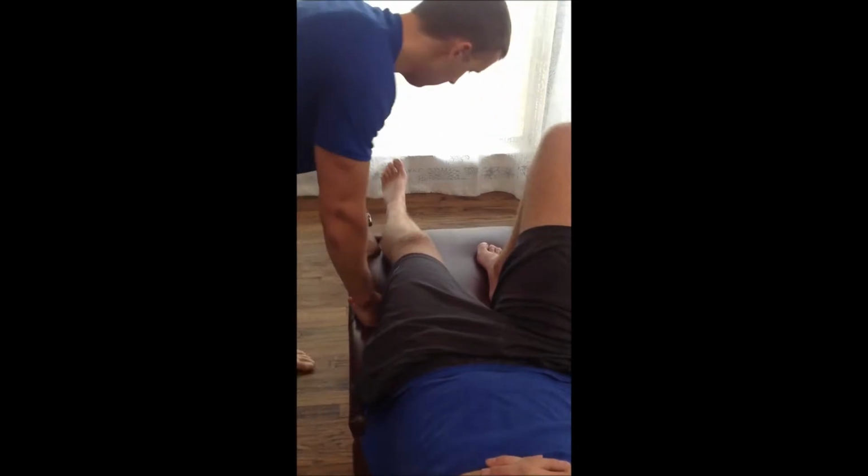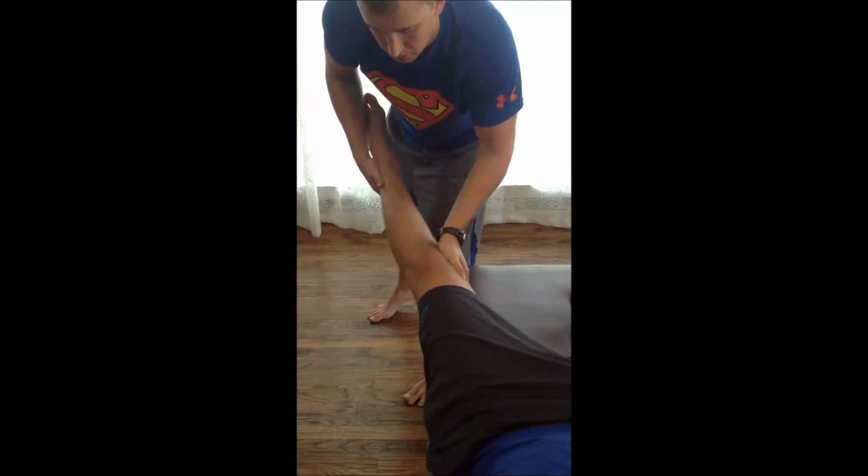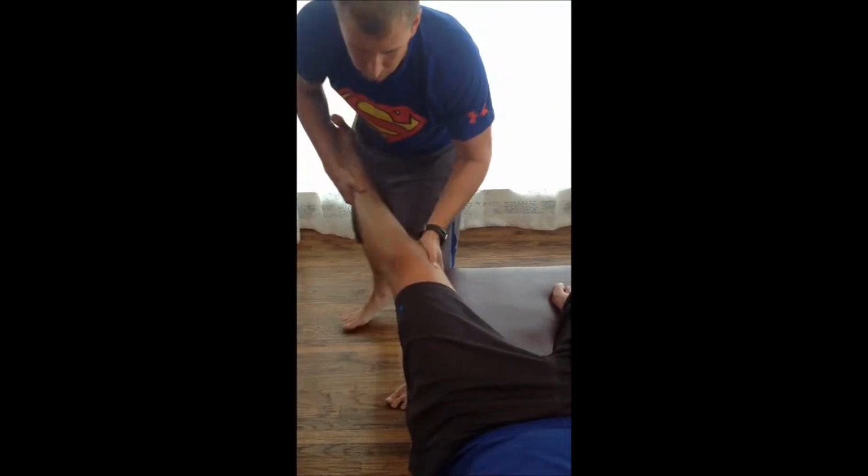Medial and lateral collateral ligaments. Internal and external rotation of the tibia. Patella motion.